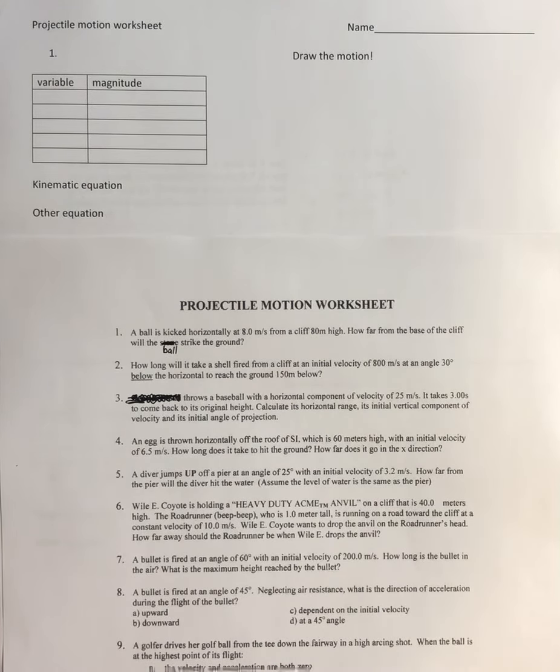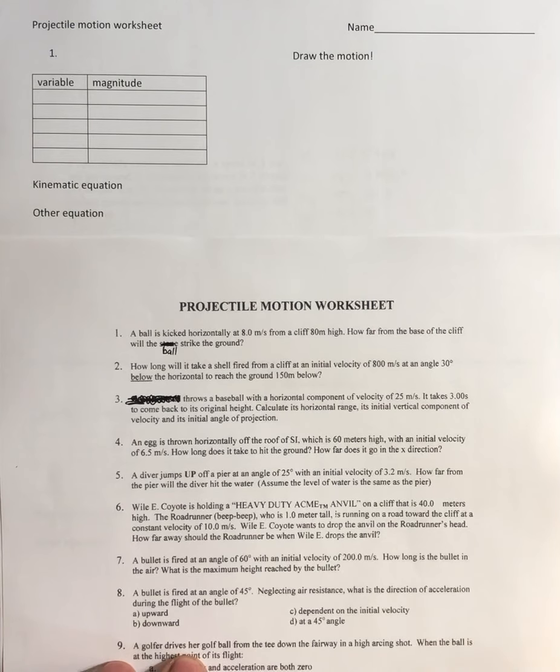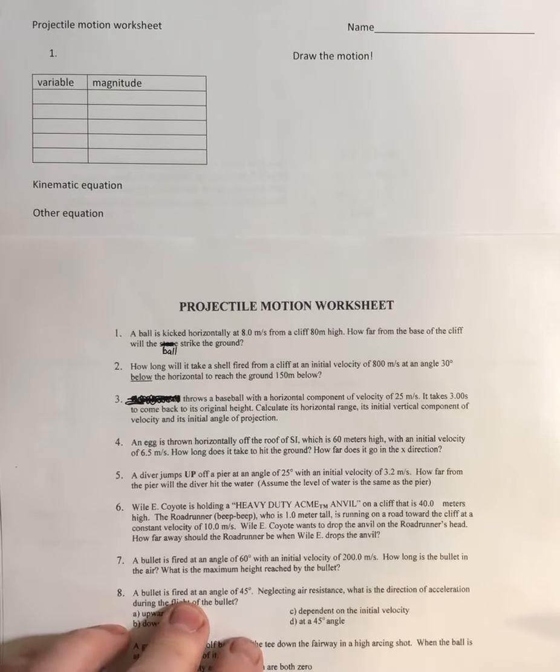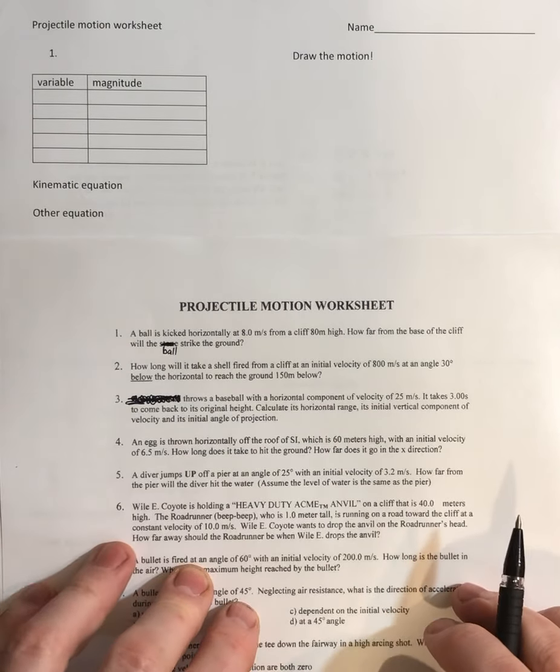One of the things I'm going to suggest is that you get in the habit of drawing pictures of your problems. It's going to be helpful, and there are actually some physics problems we'll get on tests where you have to draw pictures, like free body diagrams and things like that. It helps me, at least, to visualize what's happening if I have a basic picture of what's going on.